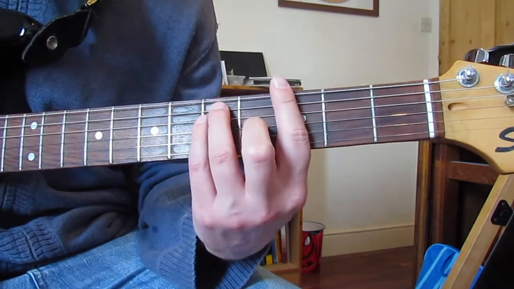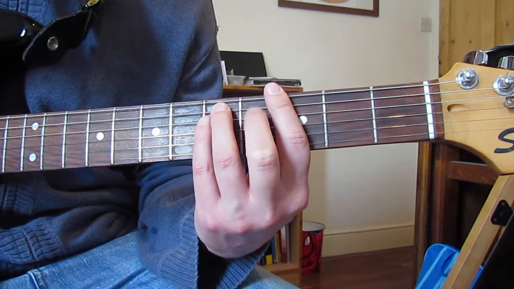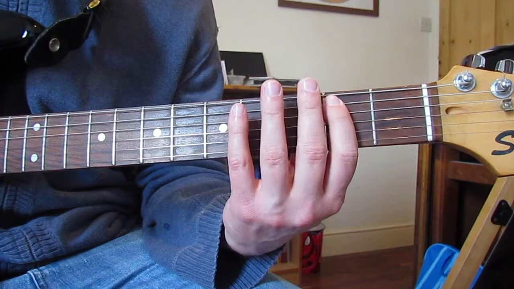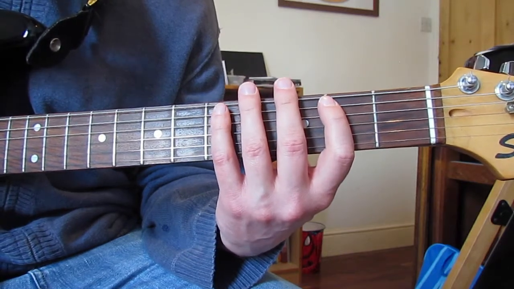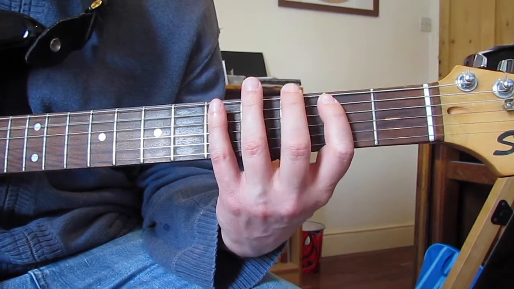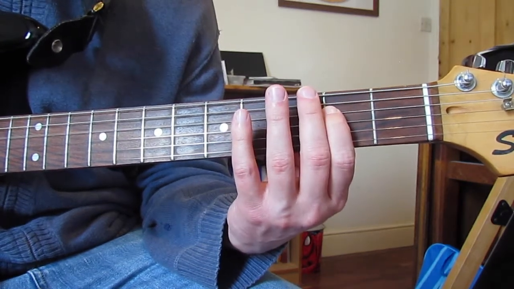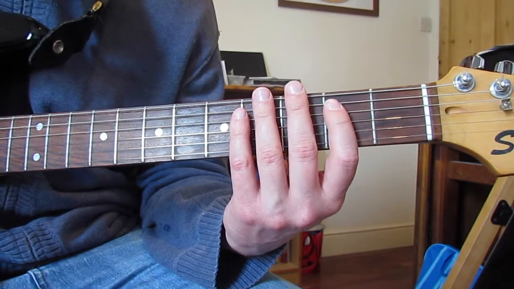So, taking a major chord, we know that we've got root, 3, 5. So that's a root note, a major third, a perfect fifth. If we take that and then we add a 6th note on top, which is a major 6th note, it becomes a G6.